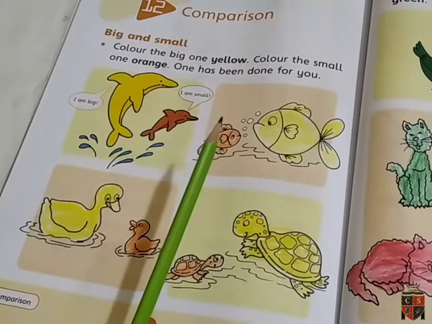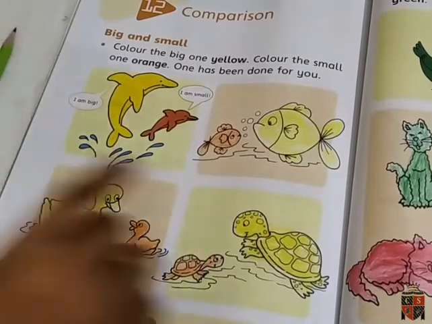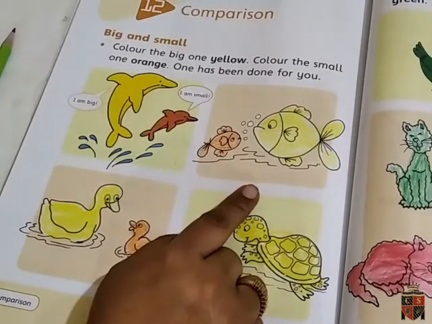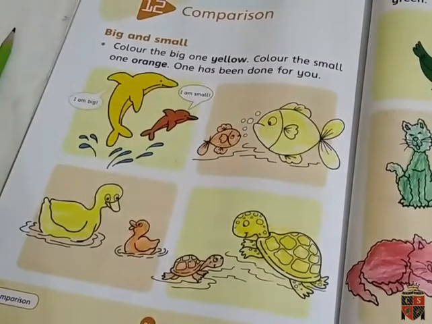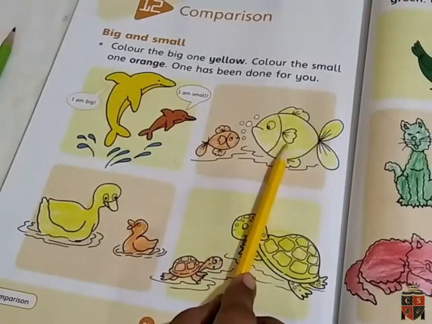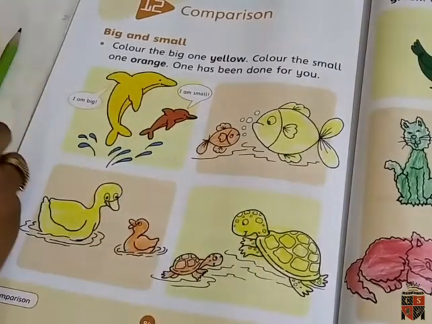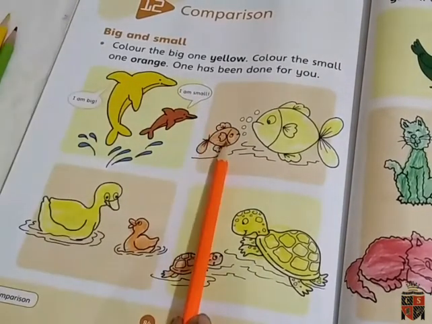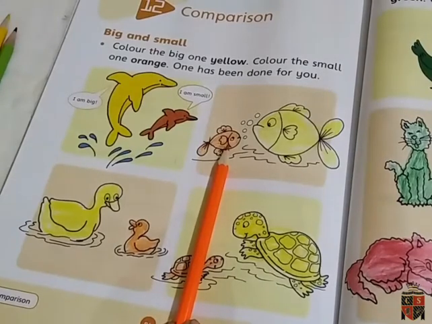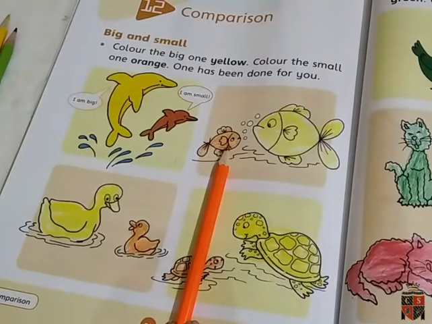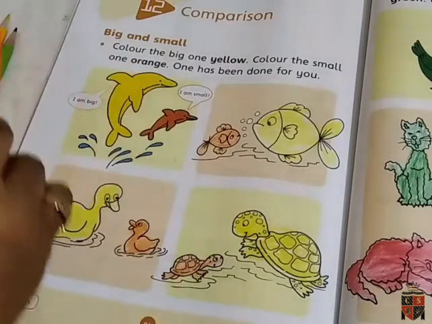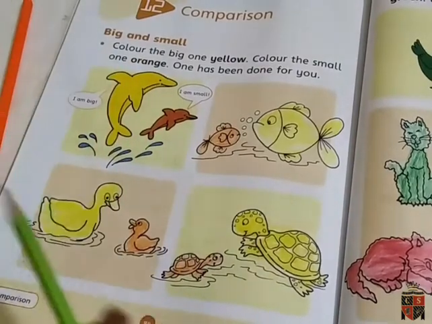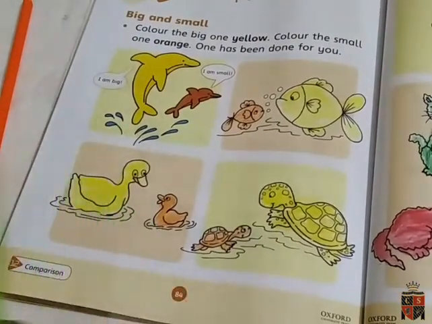And you have to color it as your ma'am does. I colored the big fish yellow and the small fish orange. So you have to do it like that.